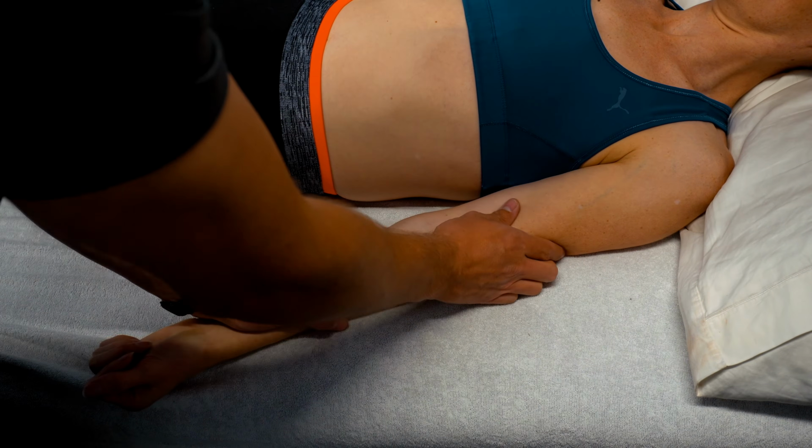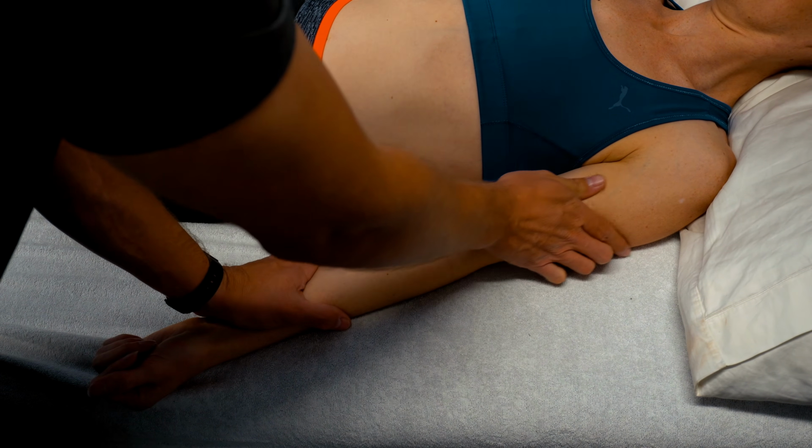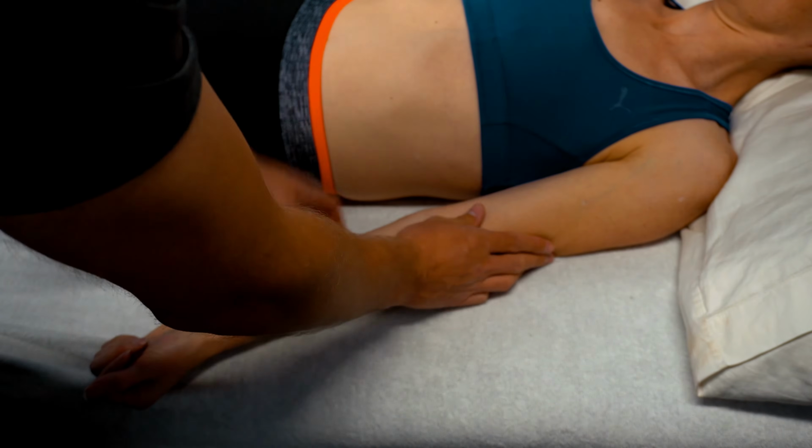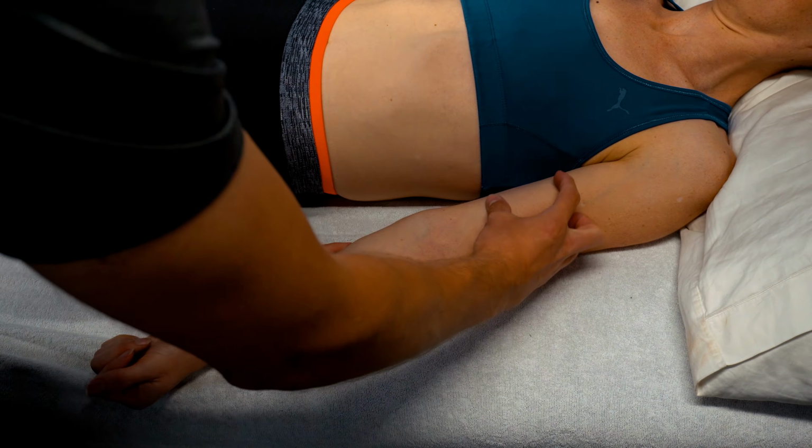You can palpate then through the biceps muscle belly, and you could be looking out for any Popeye signs which may be a signal of a ruptured bicep tendon proximally.